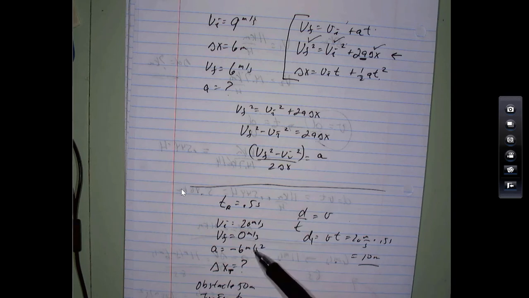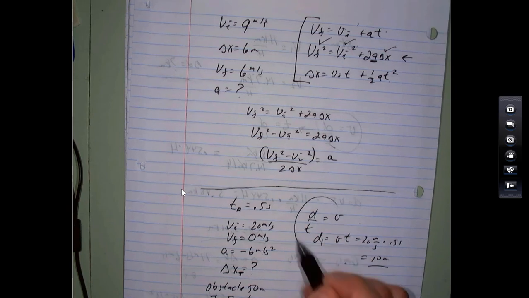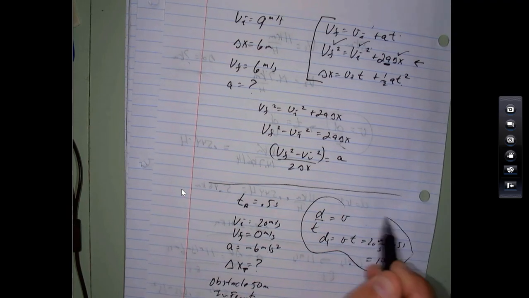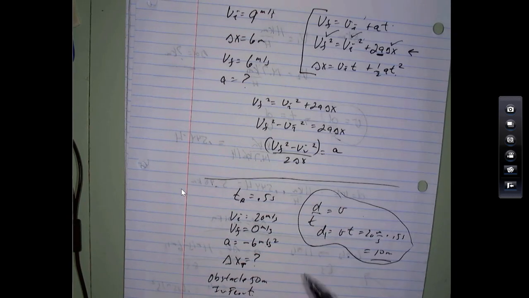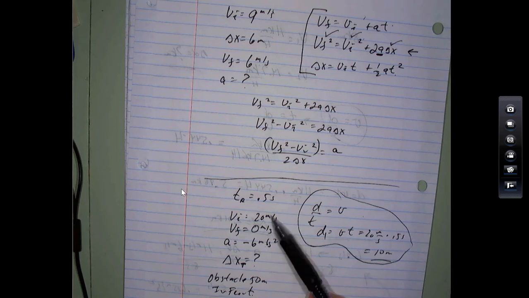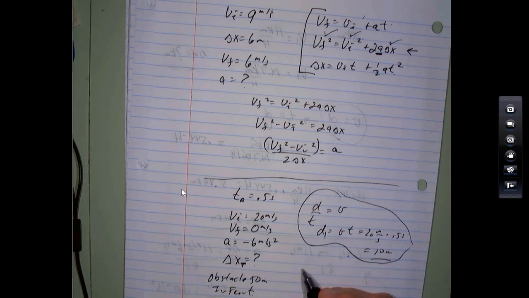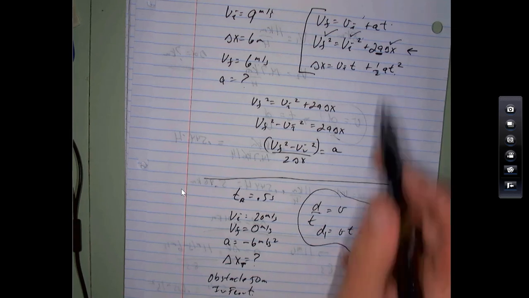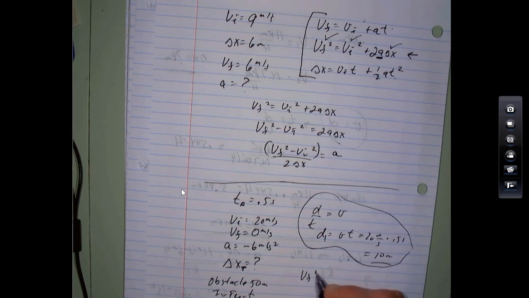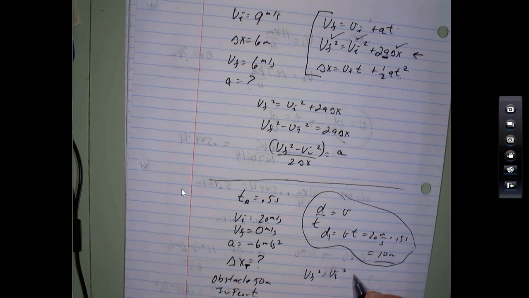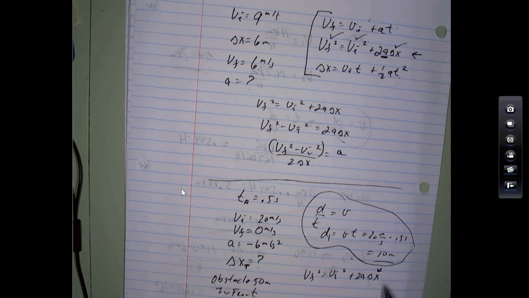Okay, so it's really two problems. The first problem is this part, and then the second problem is figuring out how far you travel under these conditions, and then we'll have to add both of those distances together. Okay, so same thing that we had before. Final speed squared is equal to the initial speed squared plus 2a delta x. The thing that we don't know this time, though, is delta x.